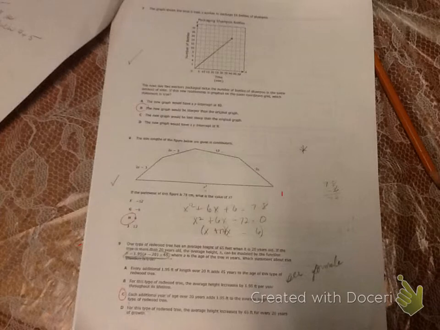The graph shows the time it took a worker to pack 16 bottles of shampoo. So you read through and interpret what happens within the graph, and you'll see that the new graph would be steeper than the original. Why? Because it packed twice the number of bottles. Okay, so that's why it's steeper. It's packing more bottles.